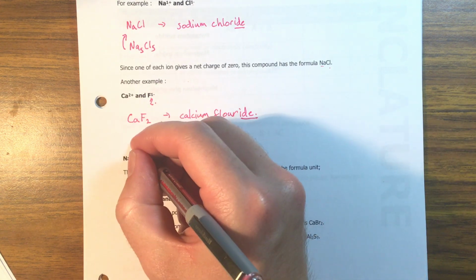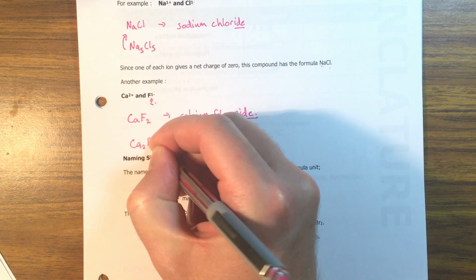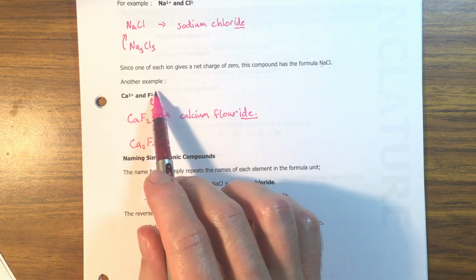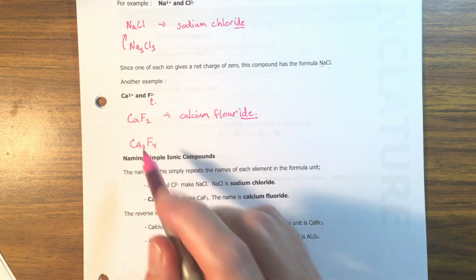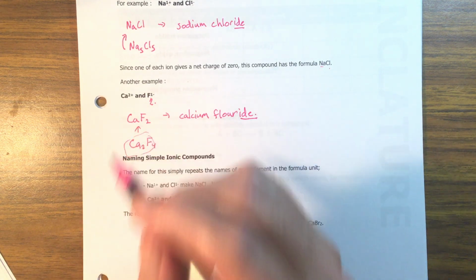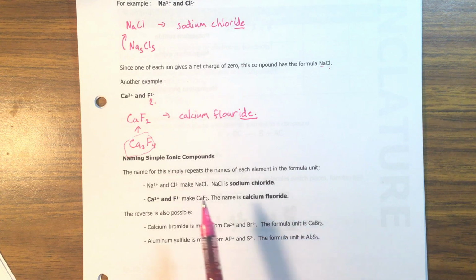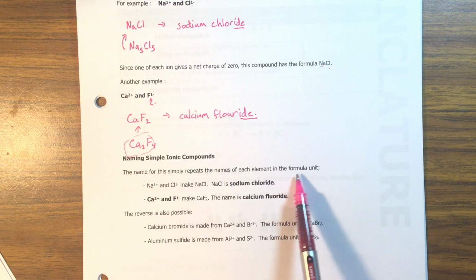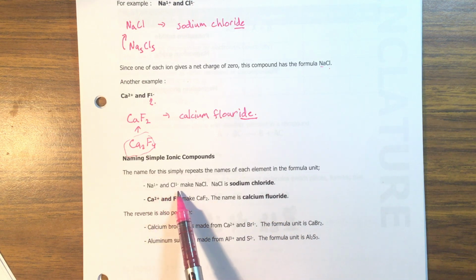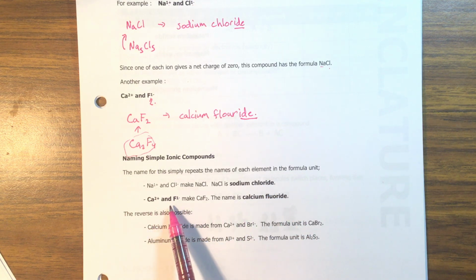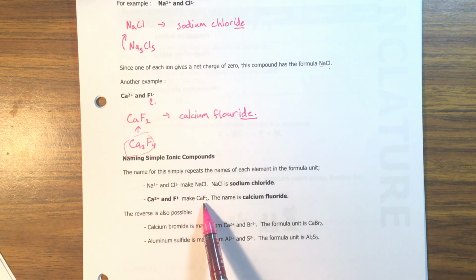Now, we could have Ca2F4. That also works, right? Because then 2 times 2 is 4, and 4 times -1 is -4. This is balanced, but it's not the lowest version. The lowest version is CaF2. So for naming simple ionic compounds, the name simply repeats the names of each element in the formula unit. Na1+ and Cl1- make NaCl. NaCl is sodium chloride. Ca2+ and F1- makes CaF2, which is calcium fluoride.